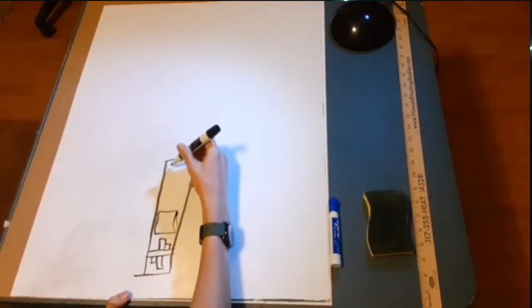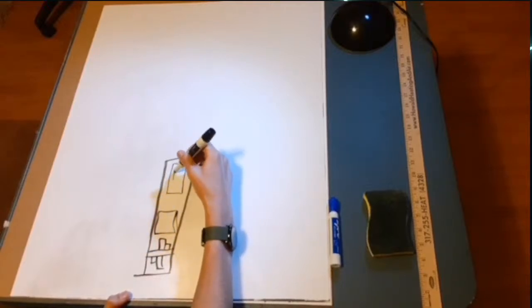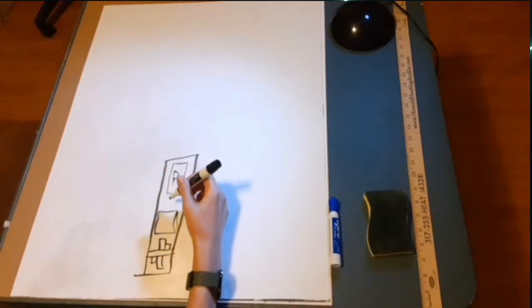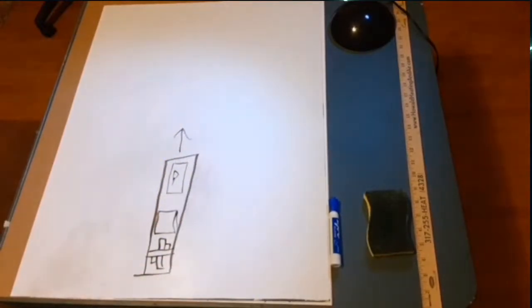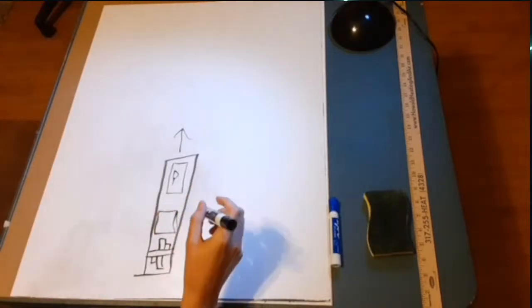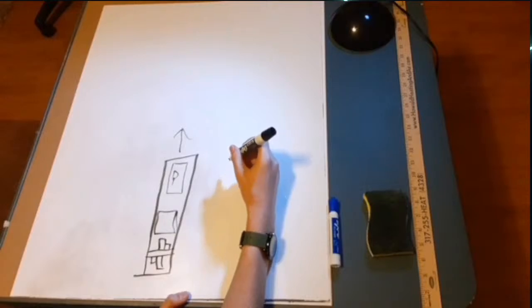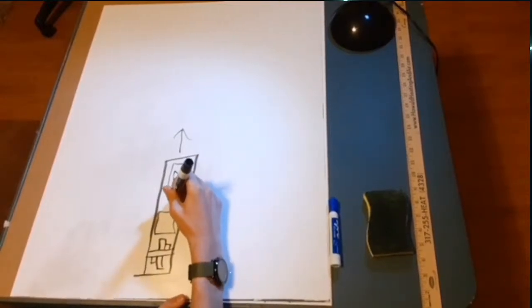And then we need to have a parachute, right? We'll say that's our parachute. And our parachute needs a way of leaving the rocket, right? So there's a few ways we can do this. One way is we could have a little explosive charge right here, right?